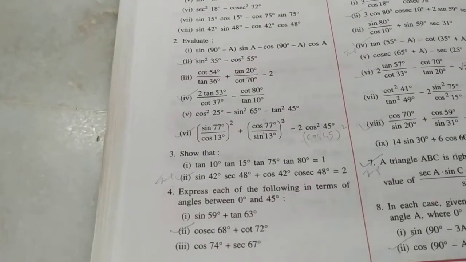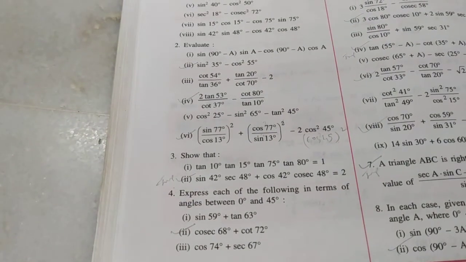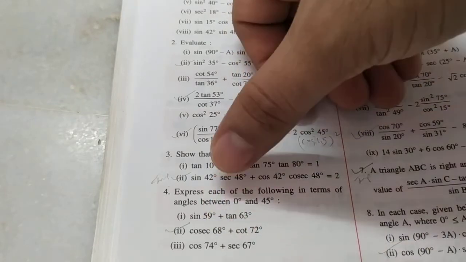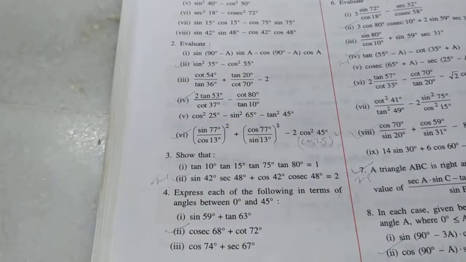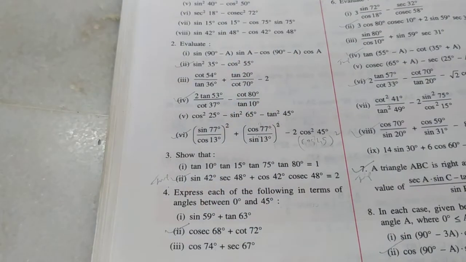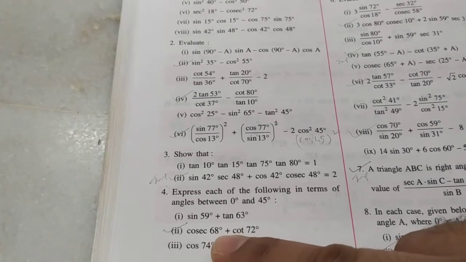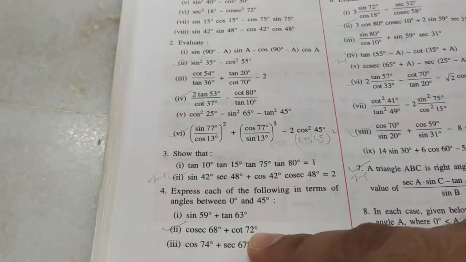Next, 4.2. Now 4.2 is a very tricky sum. Cosec 68 plus cot 72. And they've said, rewrite it so that the angles are between 0 and 45. So we'll use complementary angles here. Instead of 68, we'll write 22, and instead of 72, we'll write 18.